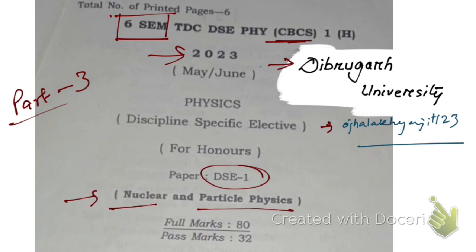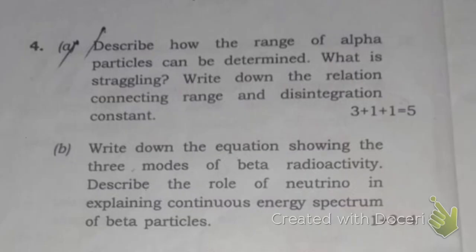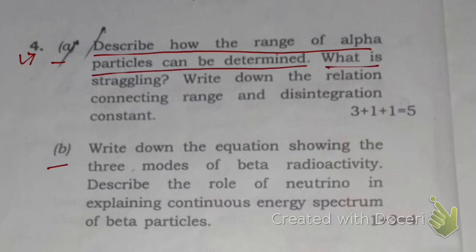So now let's start. In the last video we solved up to question number 3. Now we're going to solve question number 4a and b. Here you see: describe how the range of alpha particle can be determined, what is straggling, and write down the relation connecting the range and disintegration constant.